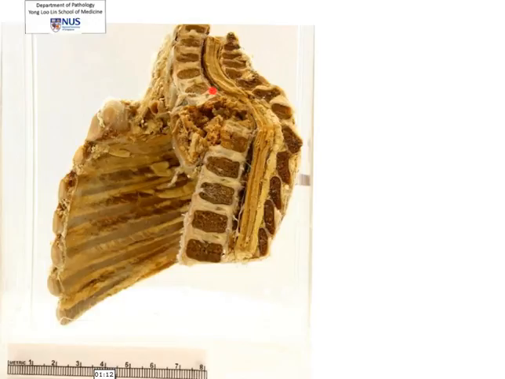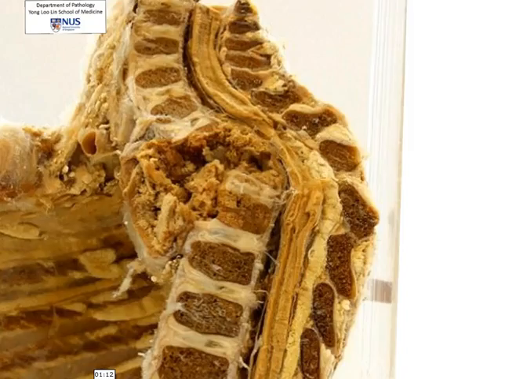Now, there is a very obvious abnormality here, which is associated with a marked deformity of the spine. Let's take a closer look. We can see that this here is the area of abnormality, and it is clearly involving the vertebral body in this region. The adjacent vertebral bodies are still intact, as you can see here. That's the vertebral body. This is the intervertebral disc. This is the abnormal vertebral body. This is the adjacent intervertebral disc.